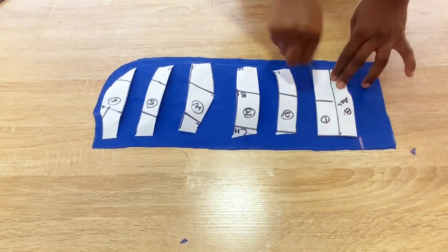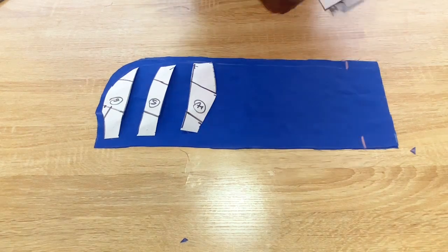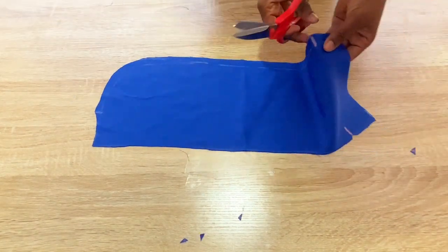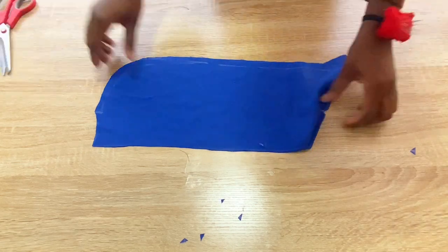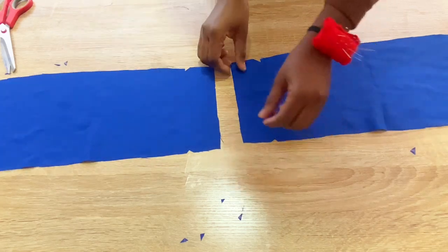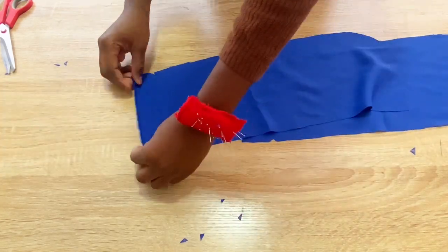I'll take out the patterns on this upper part also, and the first thing I'm going to do is to fold in the button placket. I am going to repeat the same process I did earlier by folding 1 inch twice, use my pin to hold it together, and I will take it to the sewing machine and run a stitch on it.